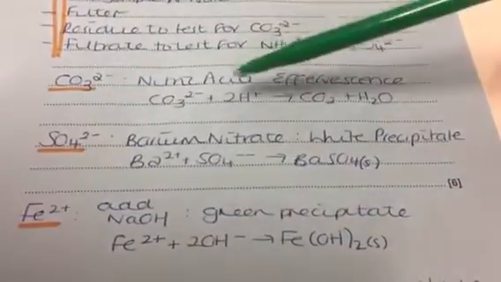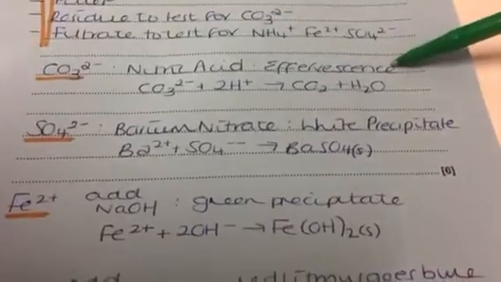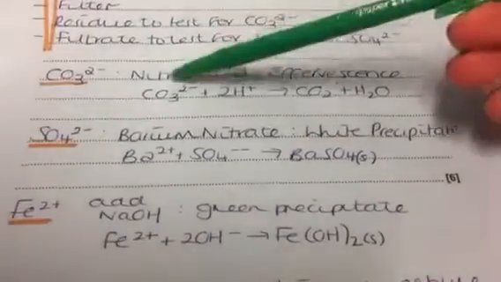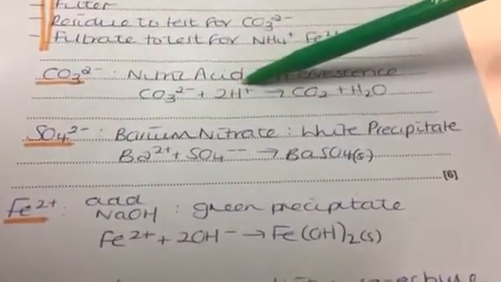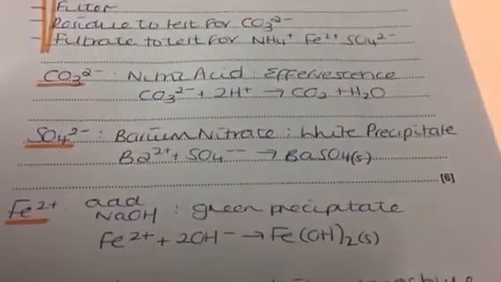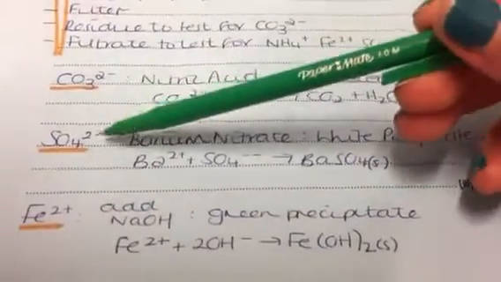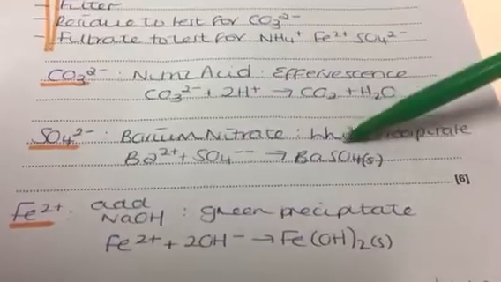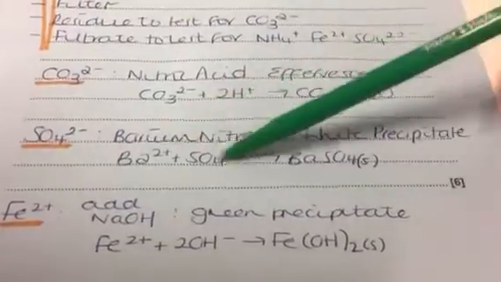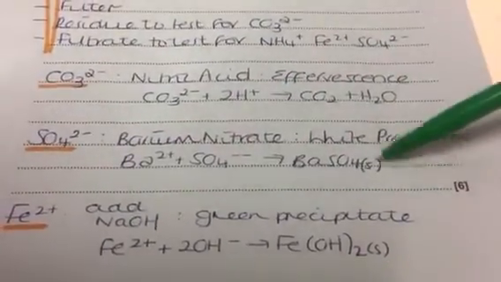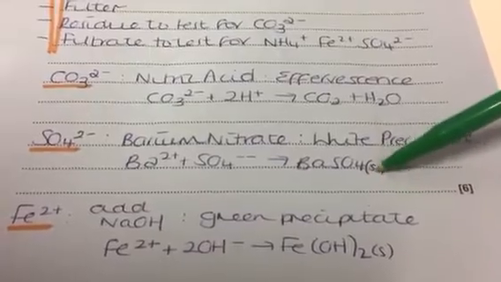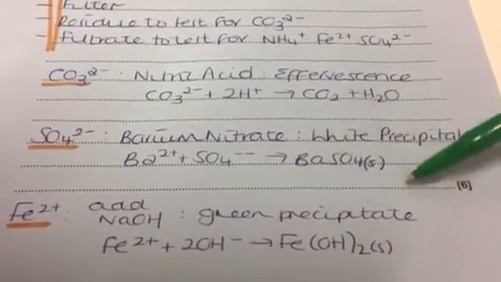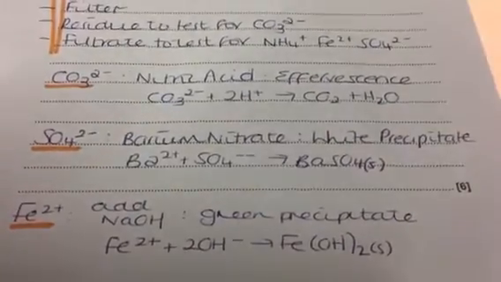The carbonate ions we test for with nitric acid, and we look for effervescence or fizzing, and we've got our carbonate ion reacting with our hydrogen ion to form carbon dioxide and water. We then have our sulfate, which is a barium nitrate test to form a white precipitate. And here we've got the equation to show that happening. The state symbol for the barium sulfate is important, because it indicates that it is a precipitate.